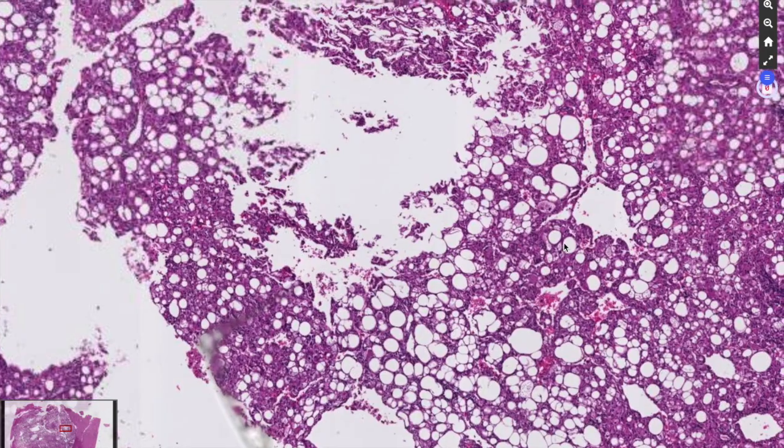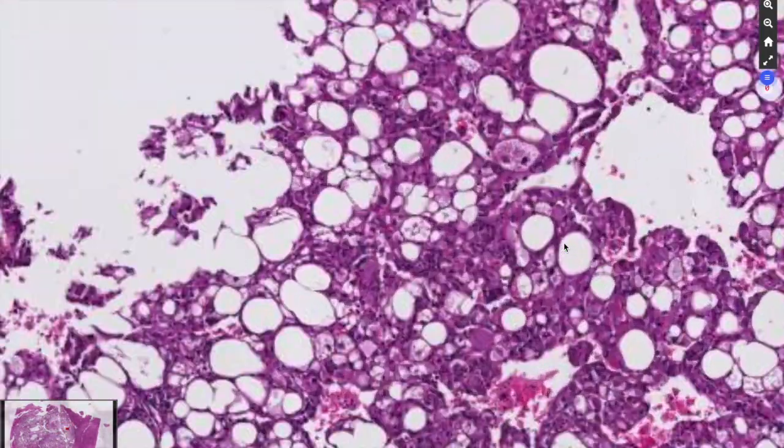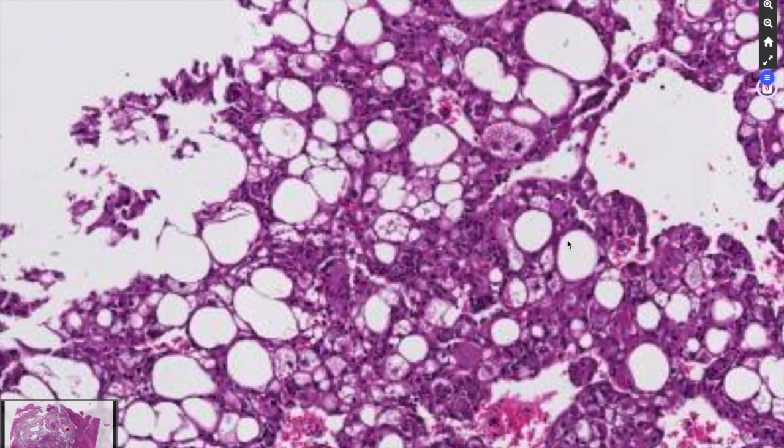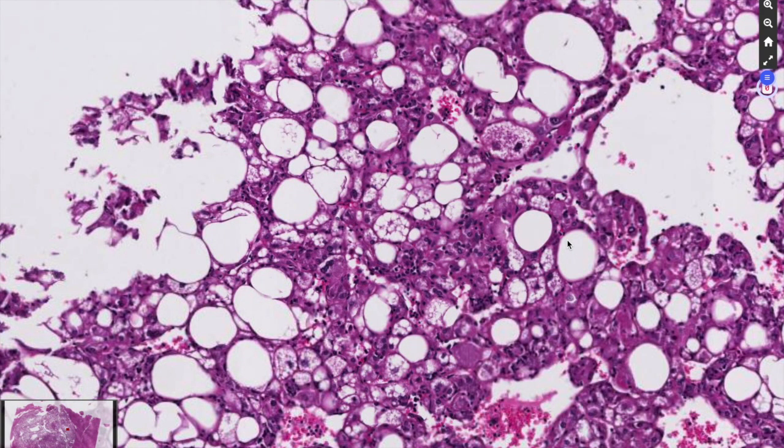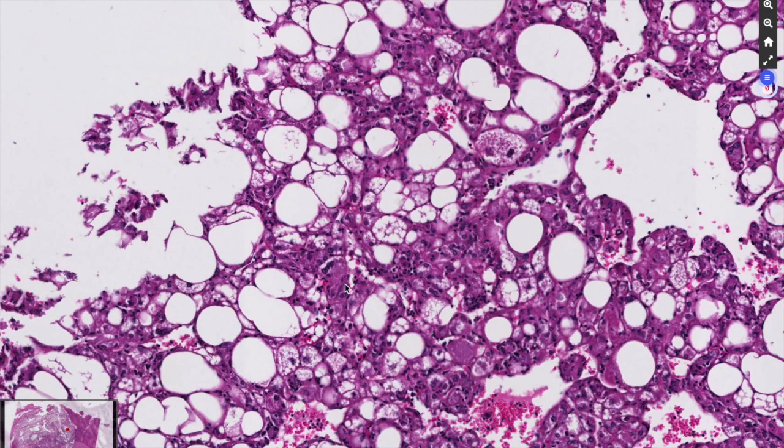You have these cells. Let's wait till it becomes clear. You have these cells, they look like hepatocytes, some steatotic, some with an eosinophilic cytoplasm. There seems to be a trabecular architecture.